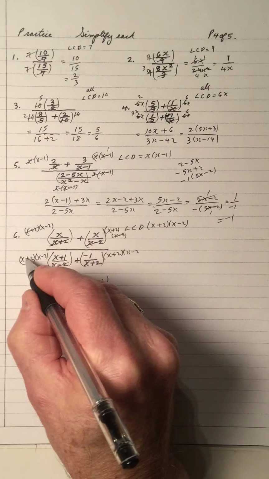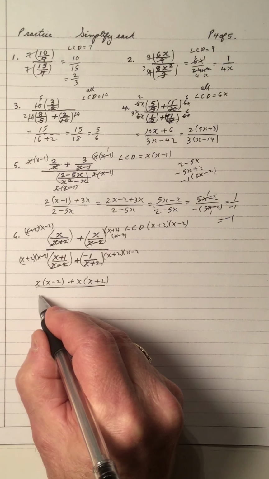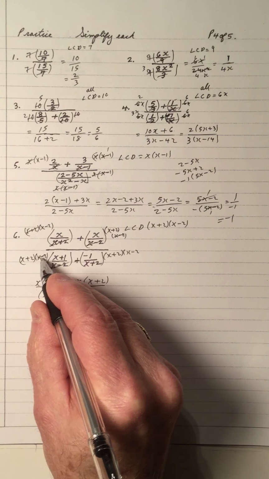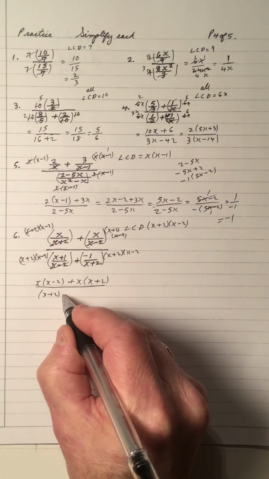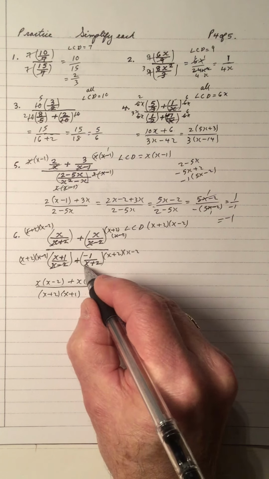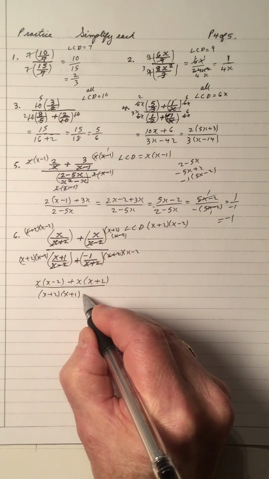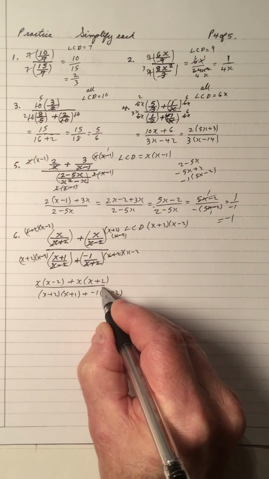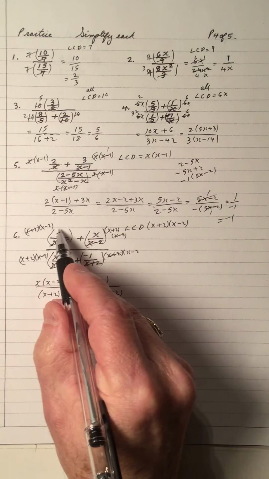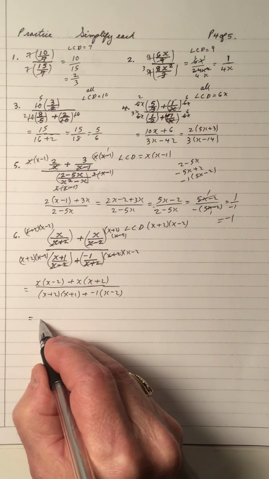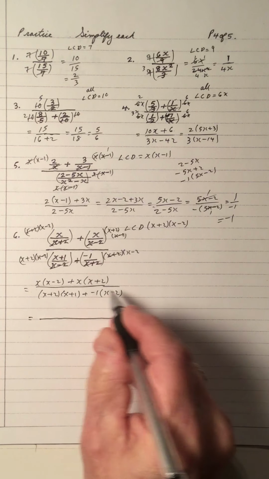LCD cancels. Denominator cancels. So I get an x. The denominator cancels into the LCD. Every denominator should cancel. And notice I get a negative 1 times x minus 2. So when I cancel, I take what's left and write it down. And that way, again, you might not make an error so much.